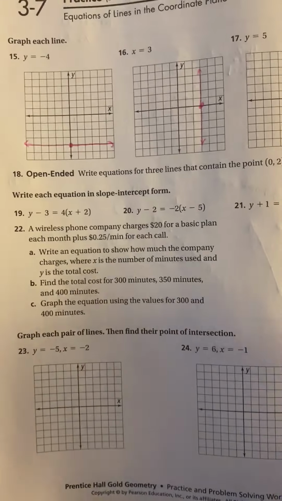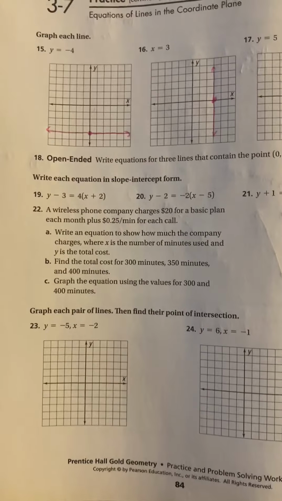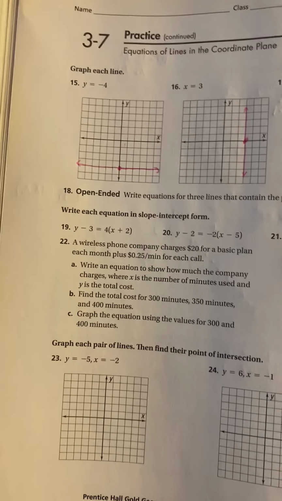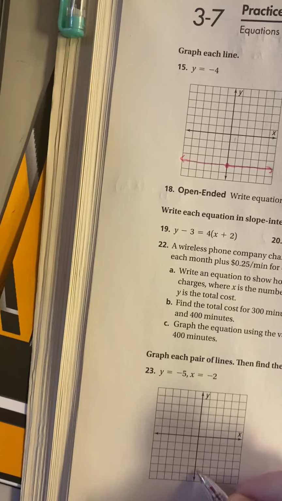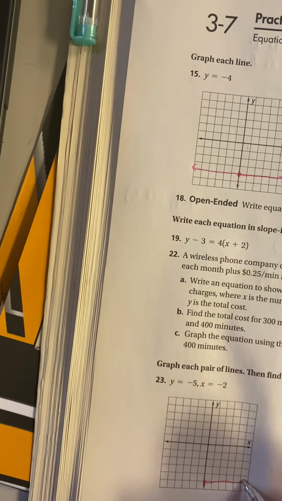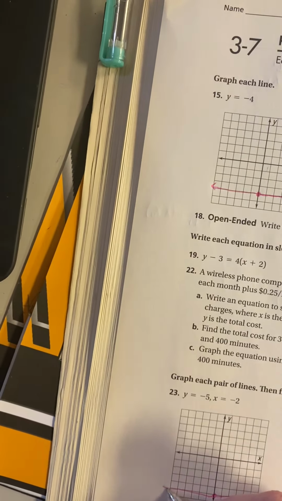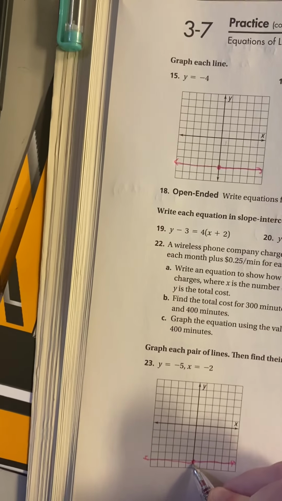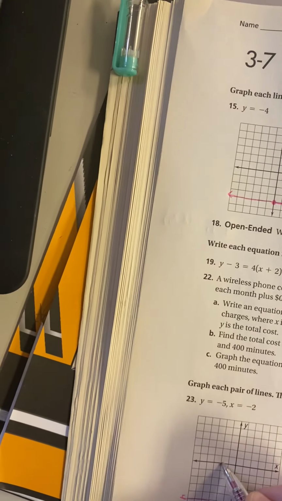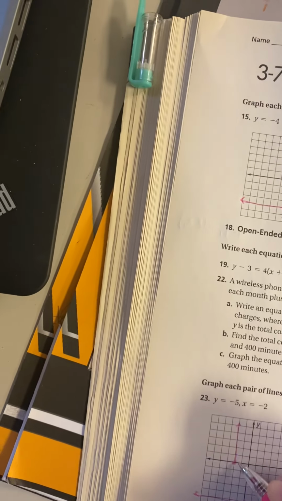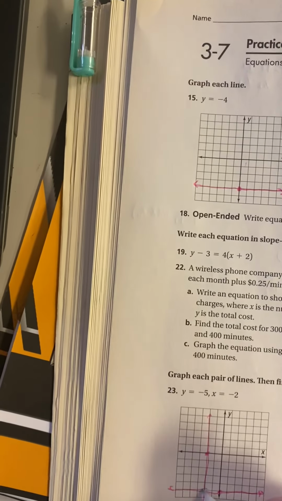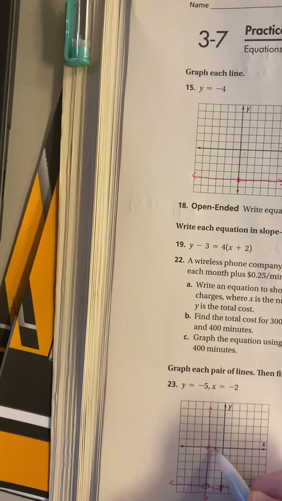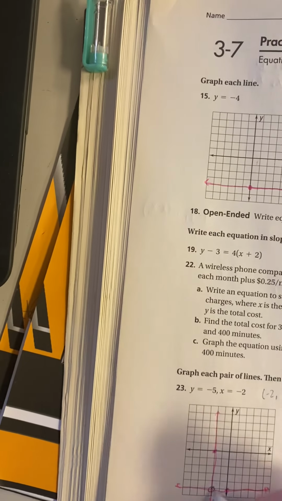Okay, 23 and 24, it says graph each pair of lines and then write their intersection. So y equals -5 means I'm going down 1, 2, 3, 4, 5, putting a dot. Then x equals -2, 1, 2, putting a dot, and then it goes through it. You don't have to put the dot, I just do so I know. Then we're going to see where it intersects, and this is where it intersects, and that is at point (-2, -5).